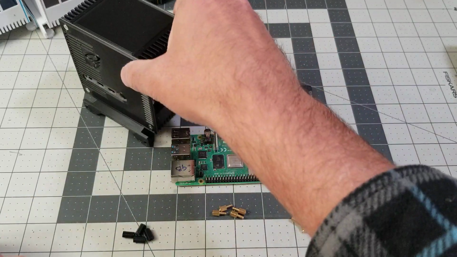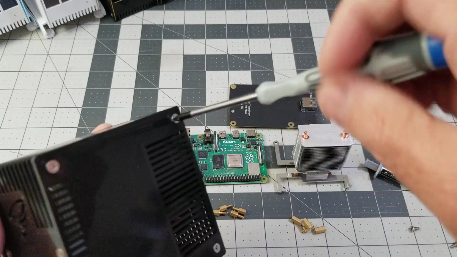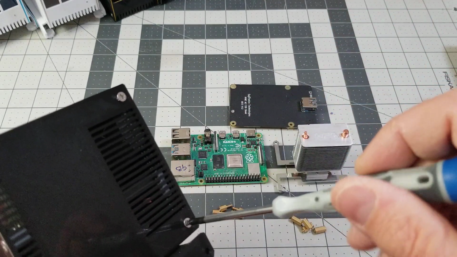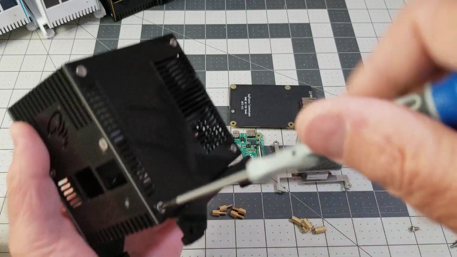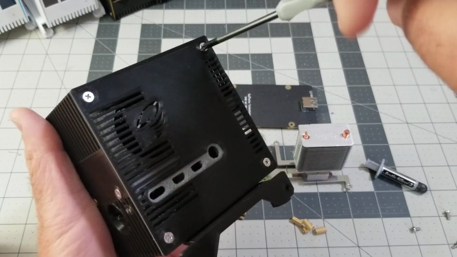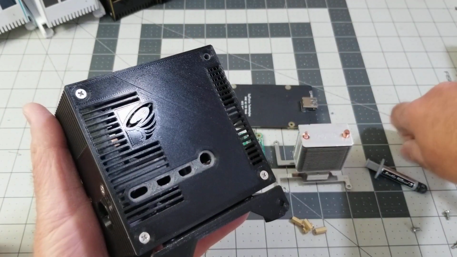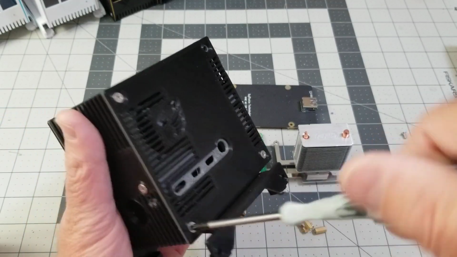So the first thing we need to do is take this part way apart. I recommend undoing the screws on one side of this case, and then taking the other side all the way out. It doesn't really matter which side you do.